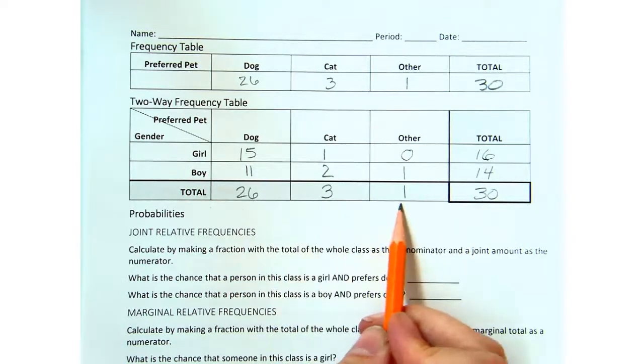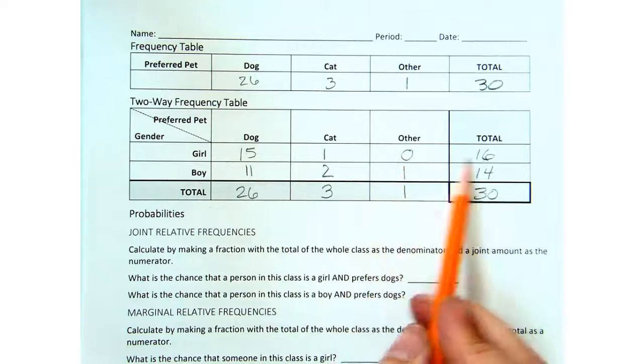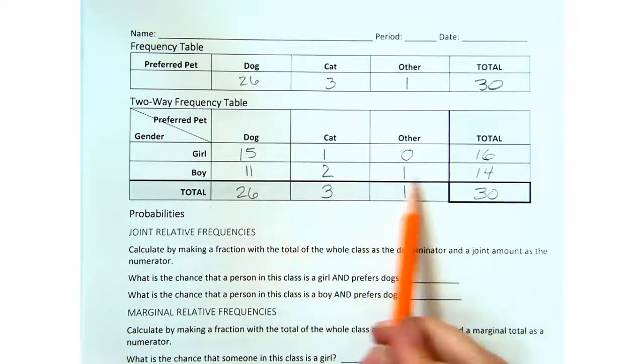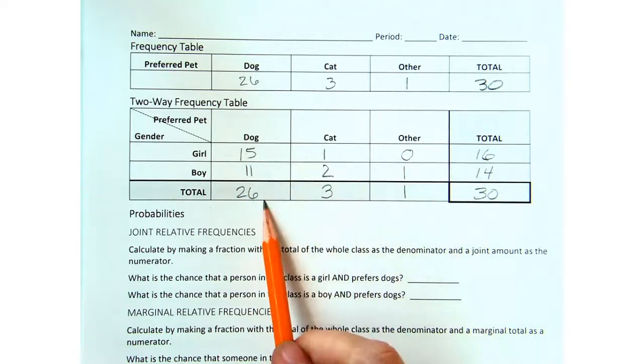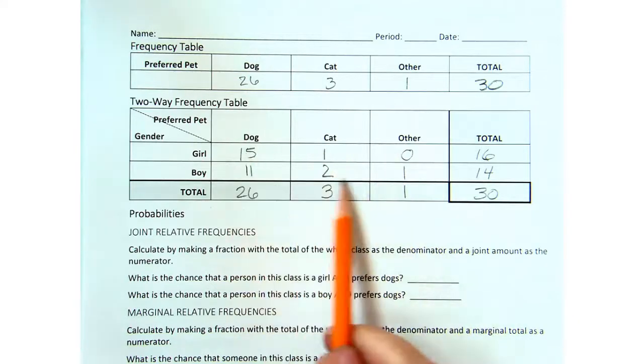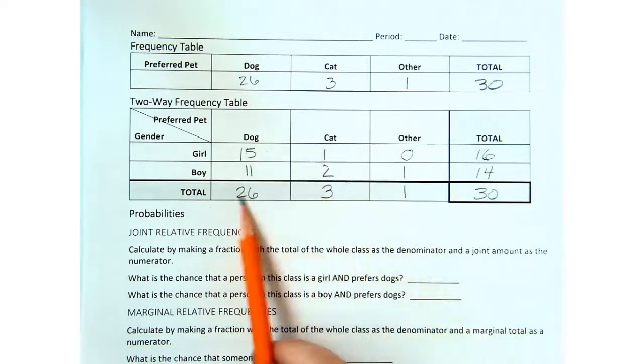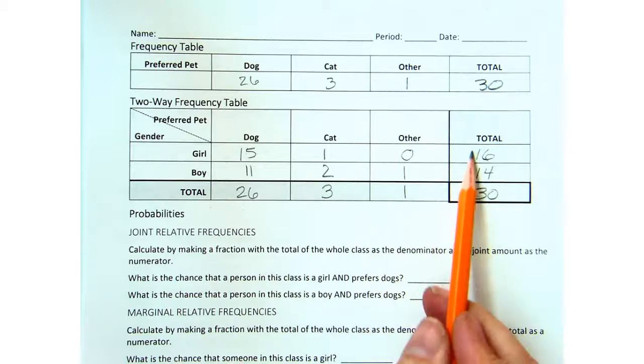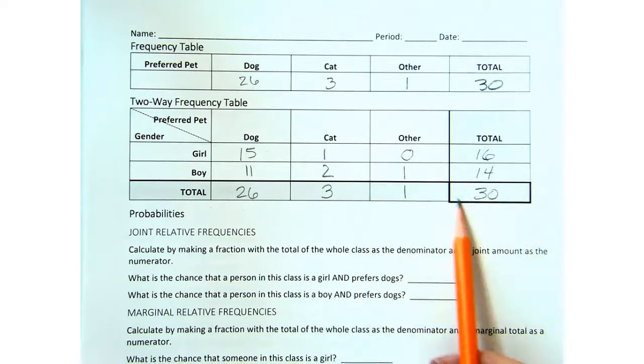To check the table, make sure that the rows add up to the right edge. Make sure that the columns add up to the bottom edge. The numbers in the center of the table are called joint frequencies. The numbers on the edge of the table are called marginal frequencies. The number in the corner is the total.